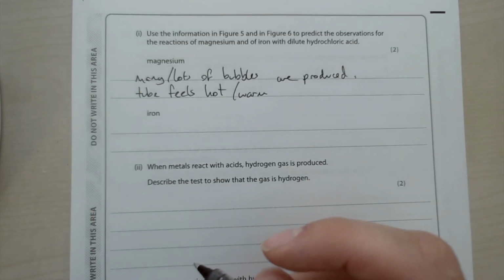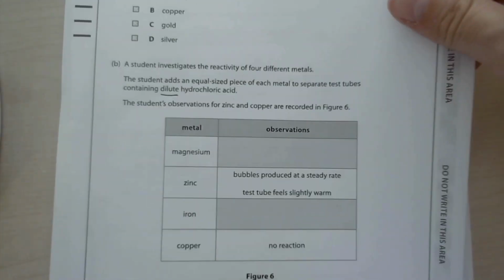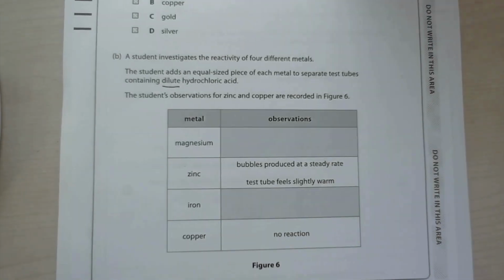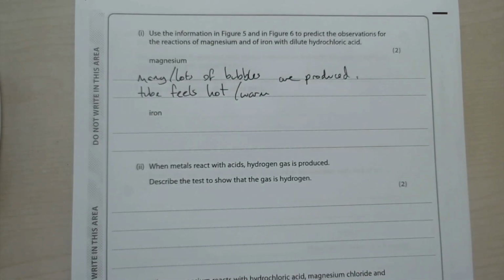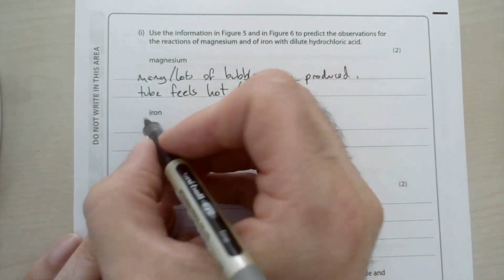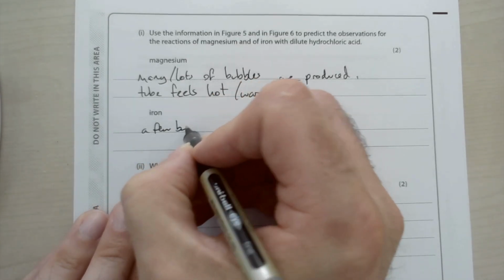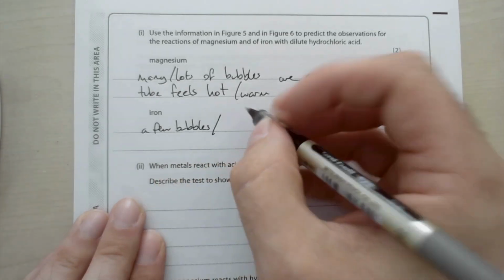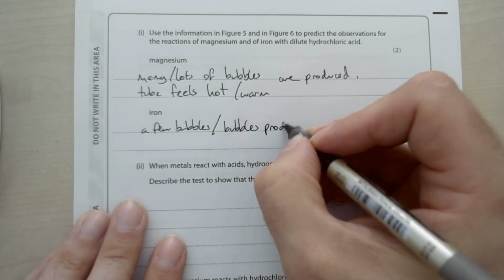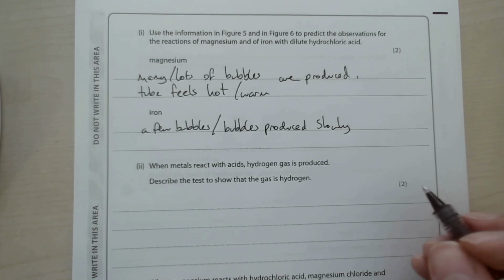For your iron, you've got to be a little bit more careful. We know from the previous bit, if you remember looking back here, that zinc produces bubbles at a steady rate. So we need to be letting the examiner know that we know there's going to be not as many bubbles produced as that. So you're going to get a mark for saying that we're going to get a few bubbles, or bubbles are produced slowly. Or you could talk about the temperature change.